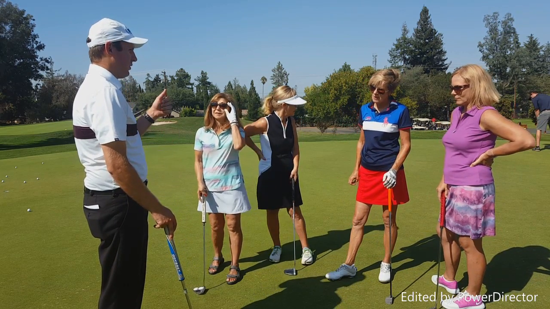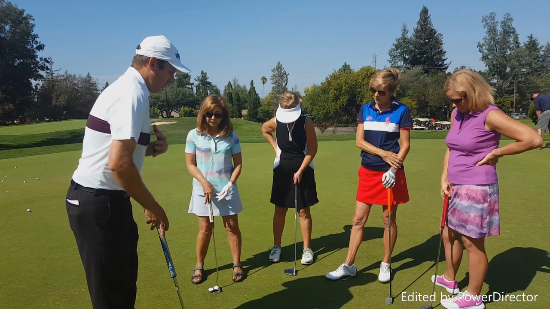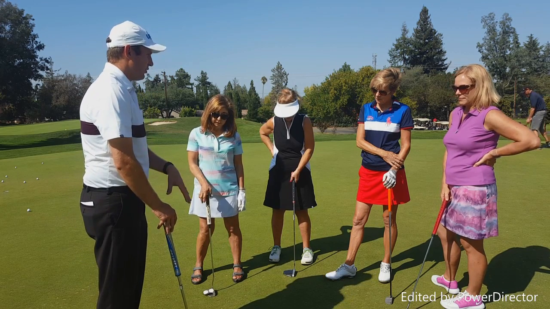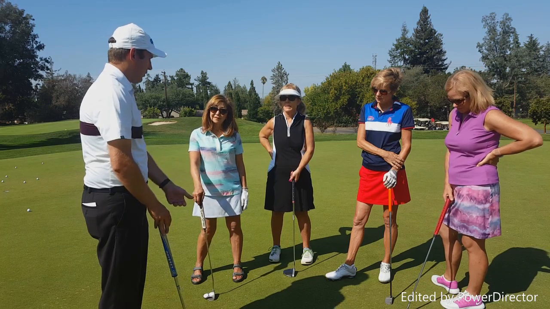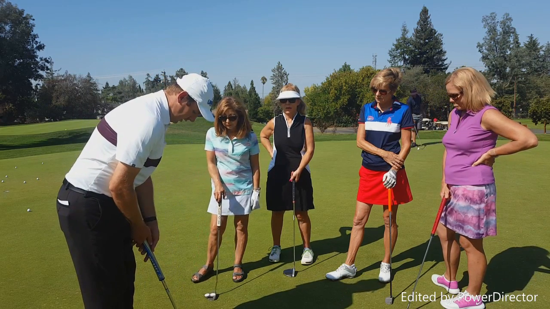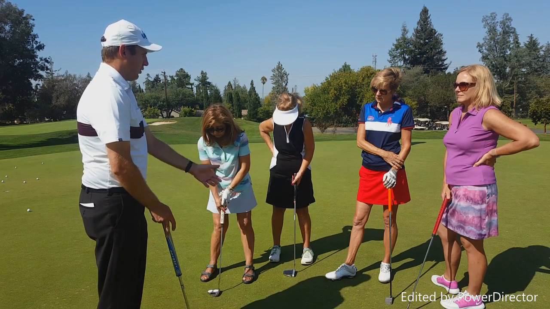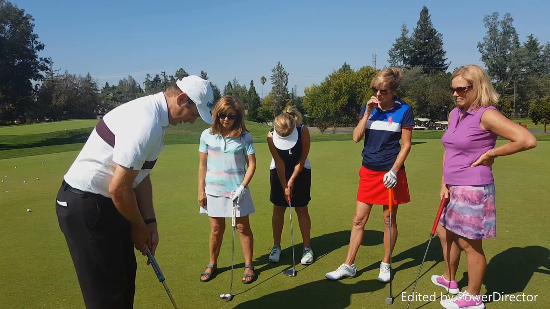So today we're going to work on the basics of how to set up and how having a good stance and a good posture and a good setup is going to contribute to a better stroke. And then we're going to address the stroke itself, meaning what's the best way to get a consistent control of the distance and to get it where we want to go in terms of the face.